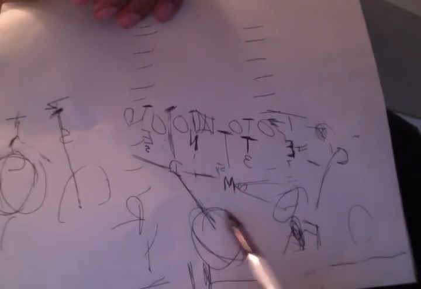Okay? So in this zone here, we got the dog playing the hole, the Mike playing hook curl, Sam playing hook curl, corners both in the flats, and then we have the free and the rover playing half the field, from sideline to the middle of the field. Okay?